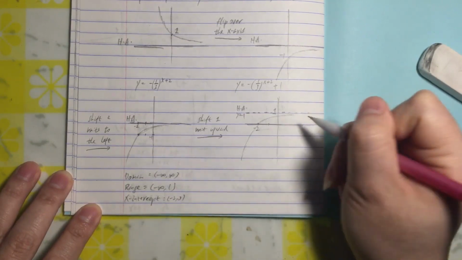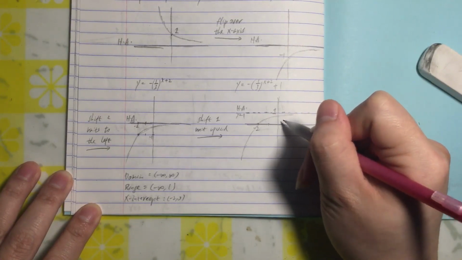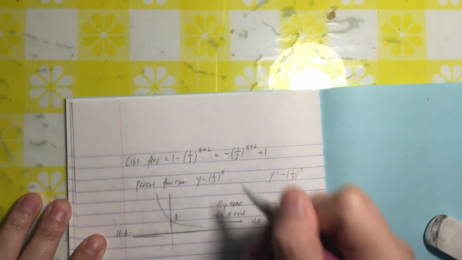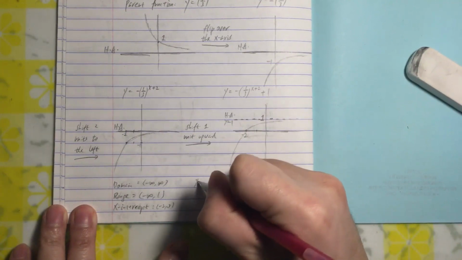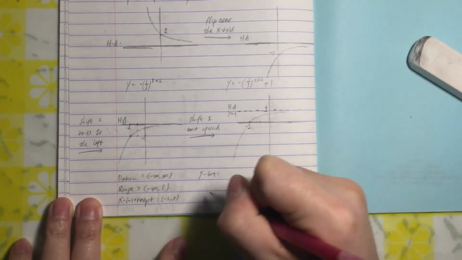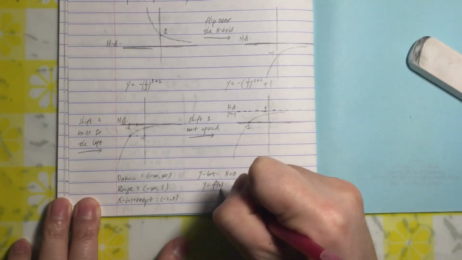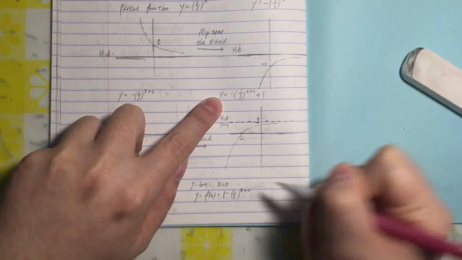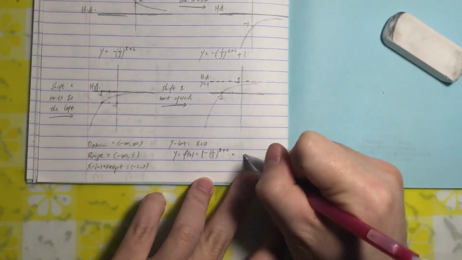How about the y-intercept? For the y-intercept, we plug in 0 for x. y equals f of 0, which is 1 minus (1/3) to the power of 0 plus 2.